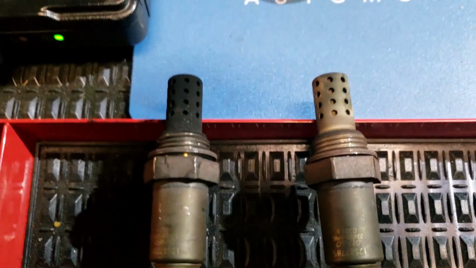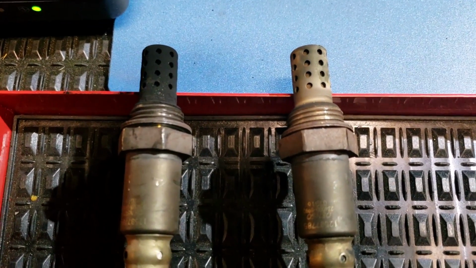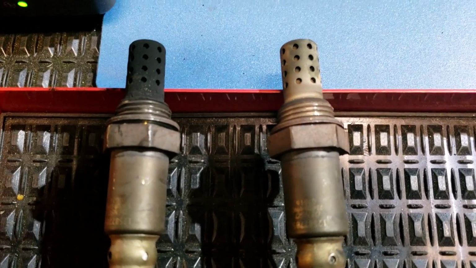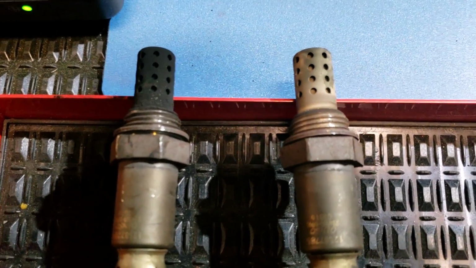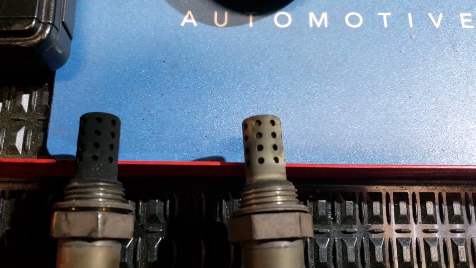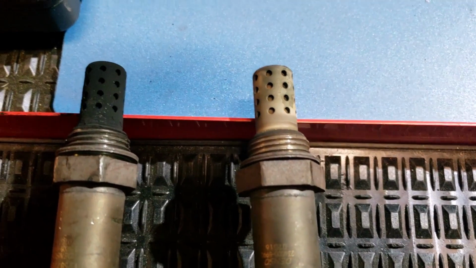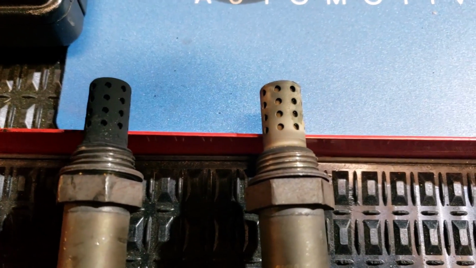Our fuel mixture is way too rich on this side, which kind of contradicts what we were seeing in the data stream, because the data stream says we're running so lean that the converter should be glowing red and setting the car on fire. The sensor on the right, however, shows a relatively normal amount of wear on it.